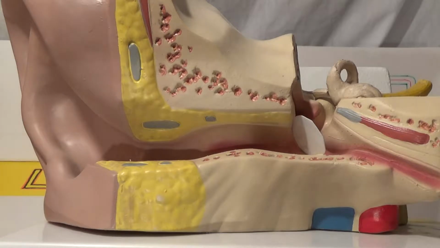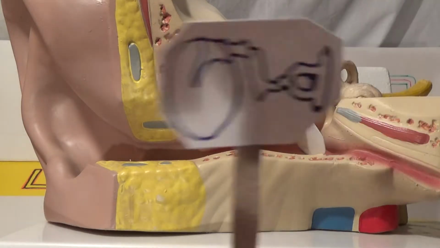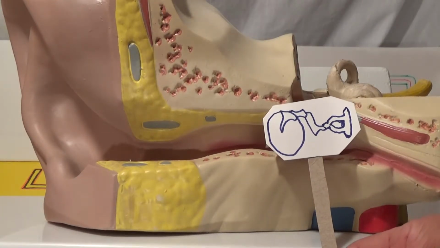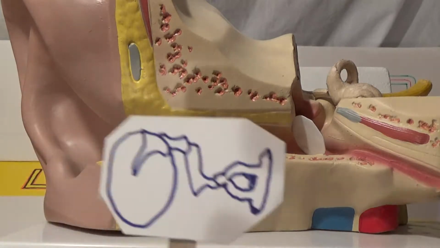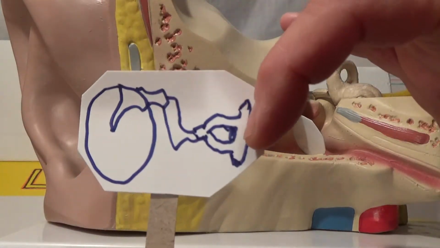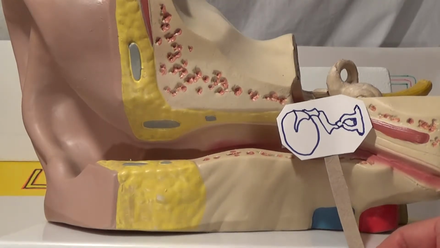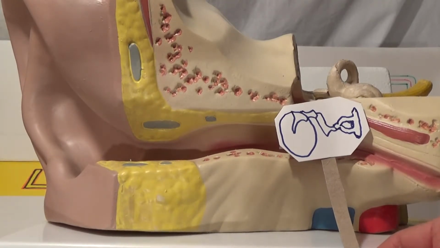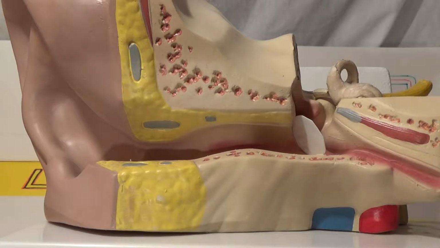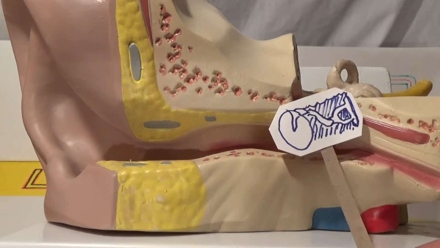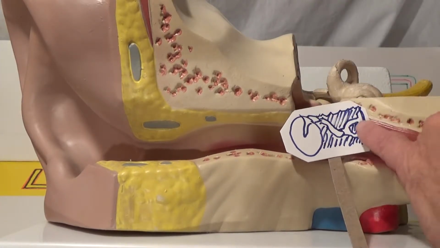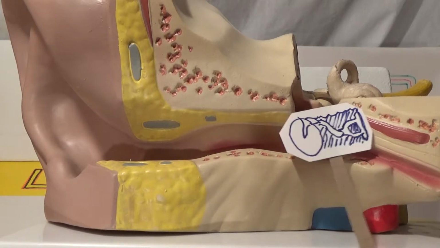Let's look at the little bones behind the ear. There's three little bones, and we call these the hammer, anvil, and stirrup. You can see that looks like a stirrup. And they have to vibrate for conductive hearing to be normal. If there's fluid behind the eardrum and these little bones can't vibrate, you're going to feel a little bit deaf.